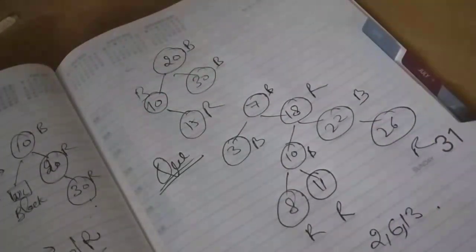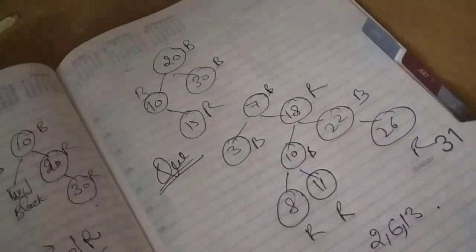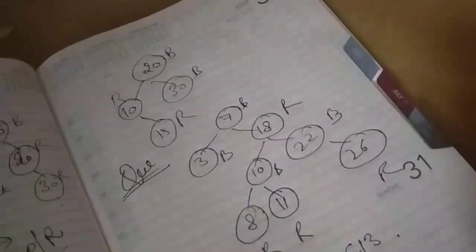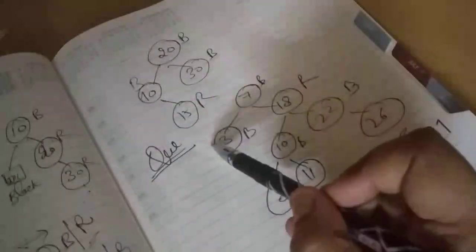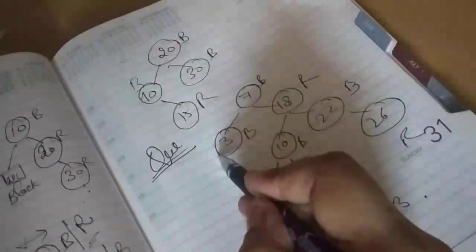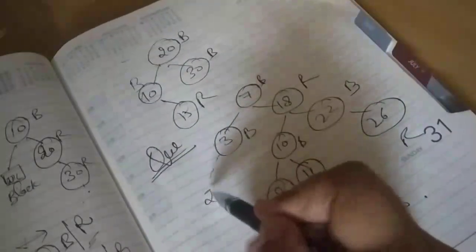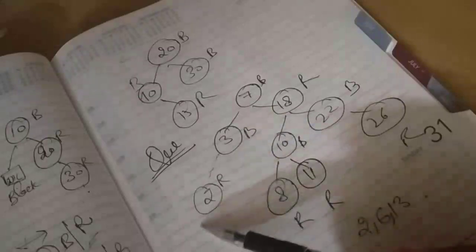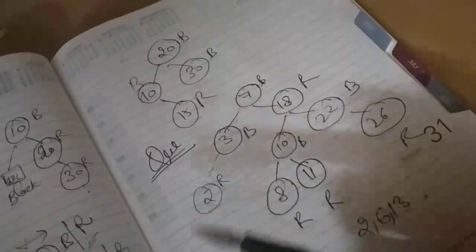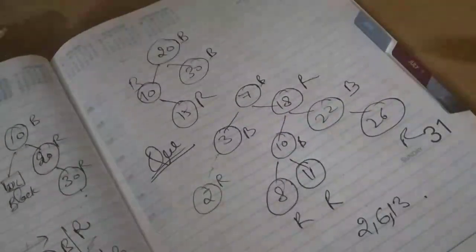So which type of questions came in this particular topic? That insert these nodes in a red black tree. So first we need to insert 2 into this tree. 2 is smaller than 7, 2 is smaller than 3, 2 is smaller than this. So insertion of 2 will take place like this. There is no property violation because this is a black root node and a red child. No property violation.